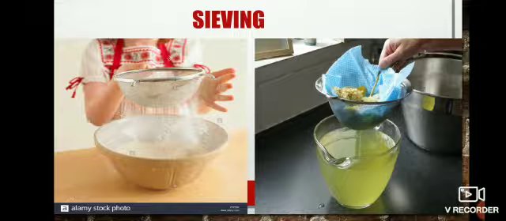Is the water clear after sieving? No, the water is not clear. While passing through the sieve, some mud particles also pass with the water. Next question. Is the water clear after sieving? That's over. Can you filter mud water with filter paper? Yes, mud water can be filtered by using filter paper.